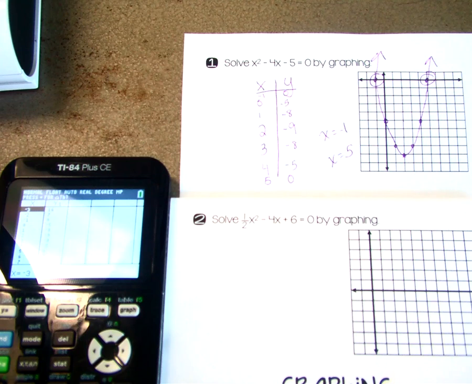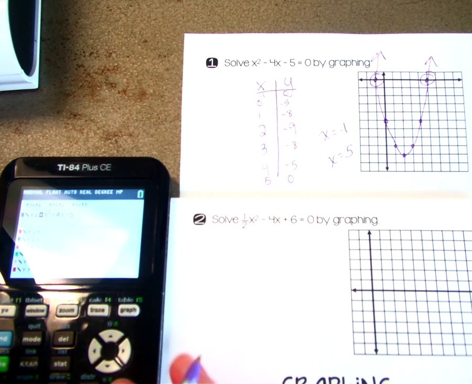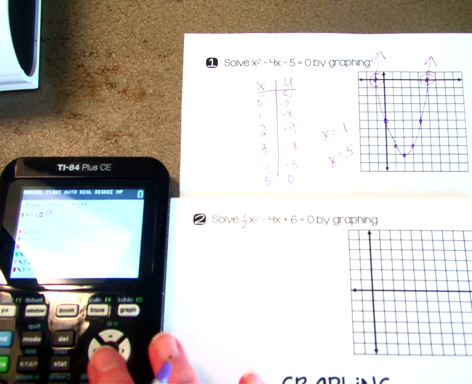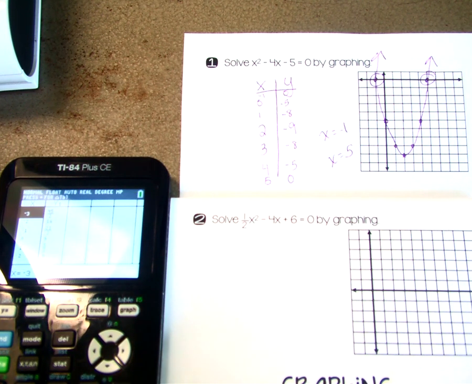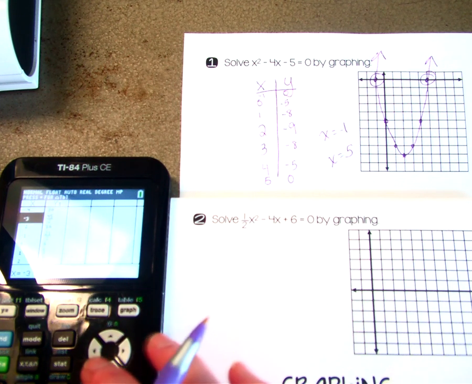So our next one, we will try, type in our equation. And then you want to get your table. All right, so you want to find the middle of your table.